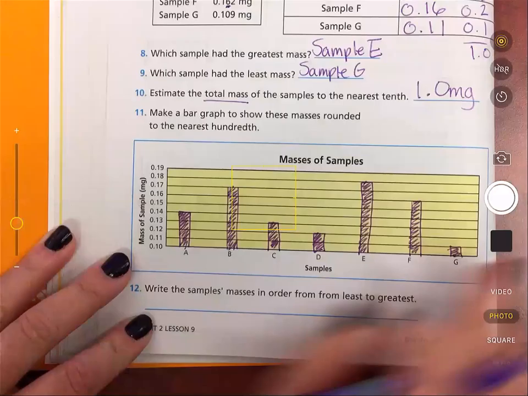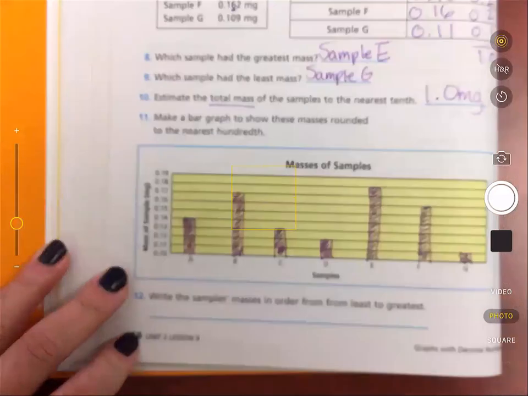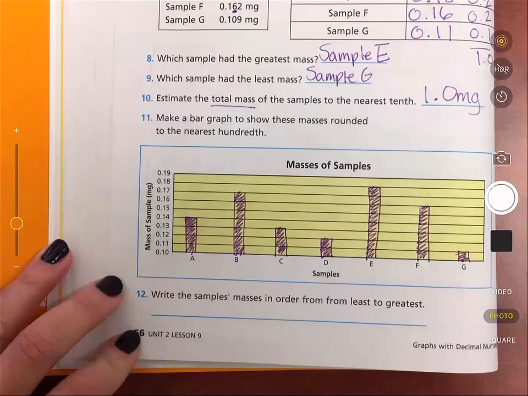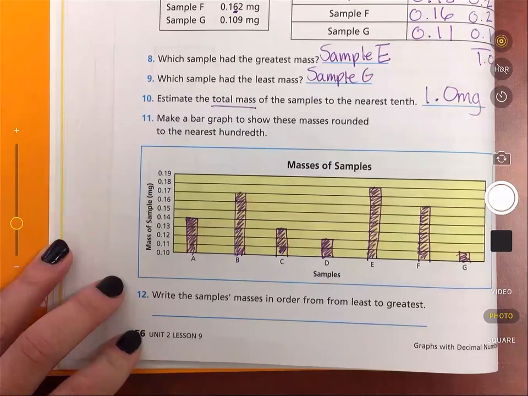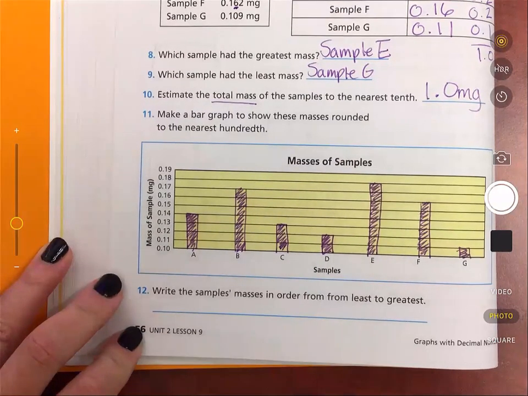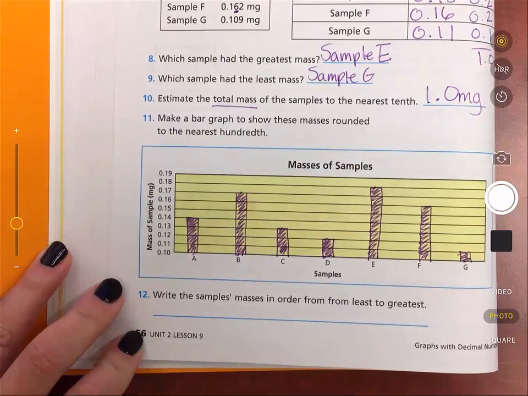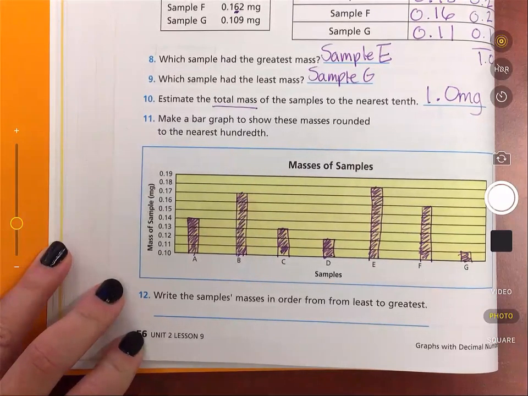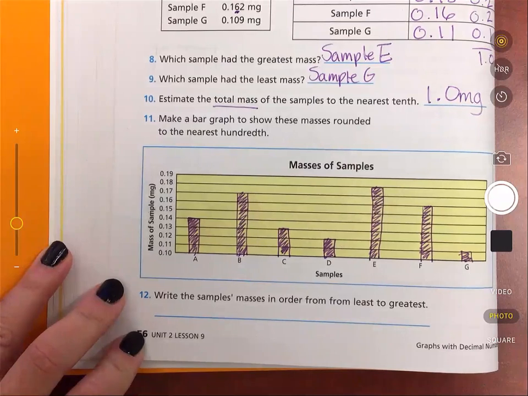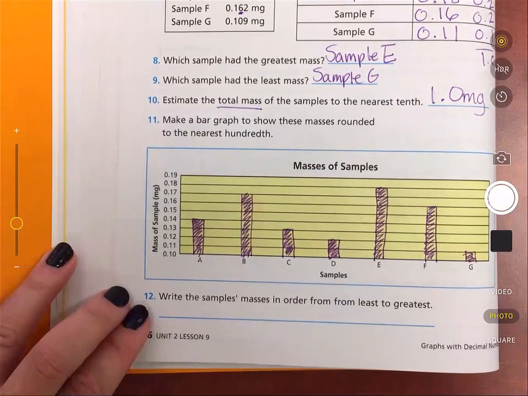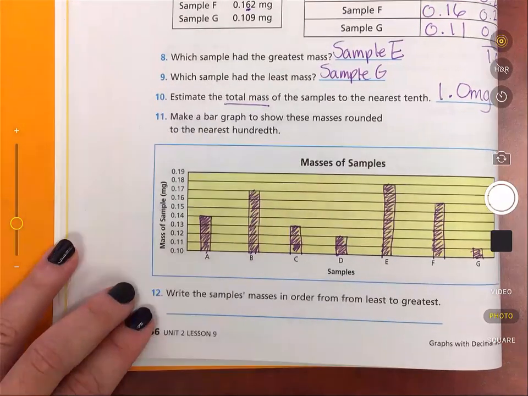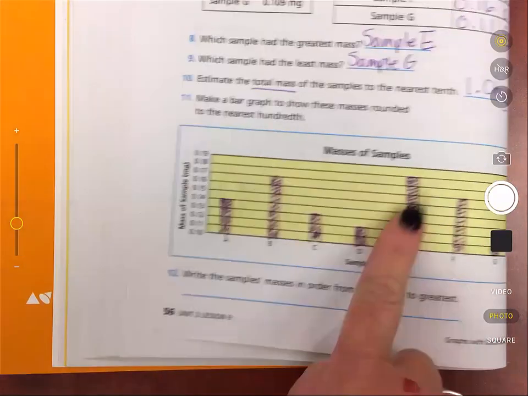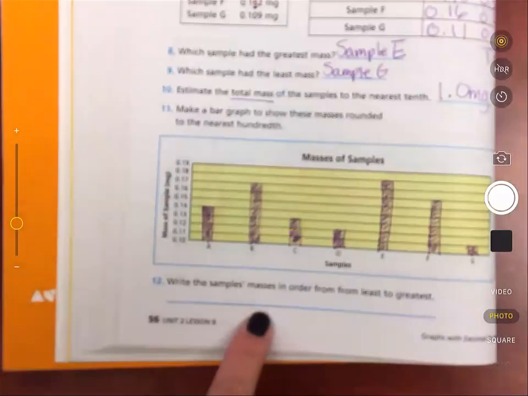There's mine. We do okay on that? Yes. Okay, I'll give you guys about 10 more seconds to finish this up because having this graph is going to make number 12 so much easier.